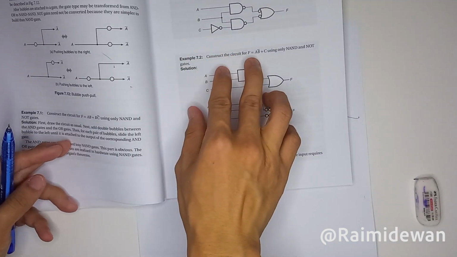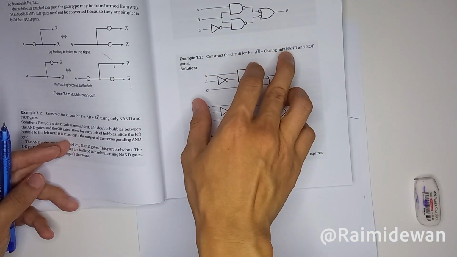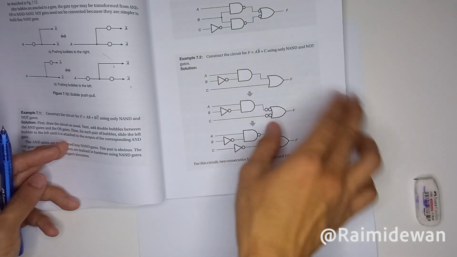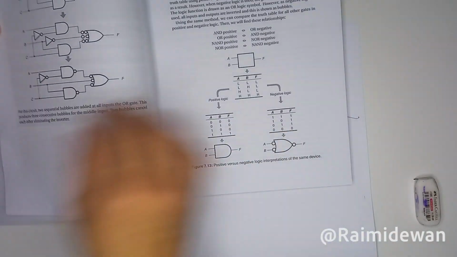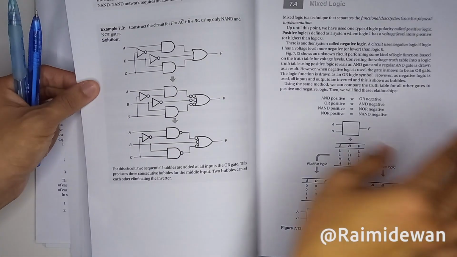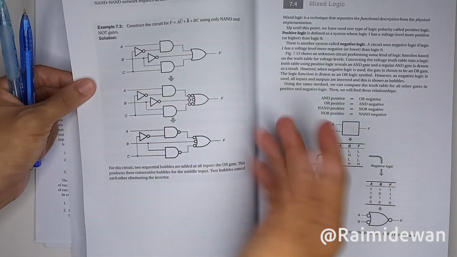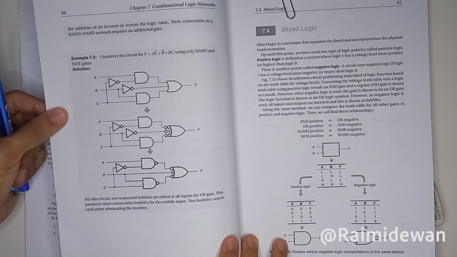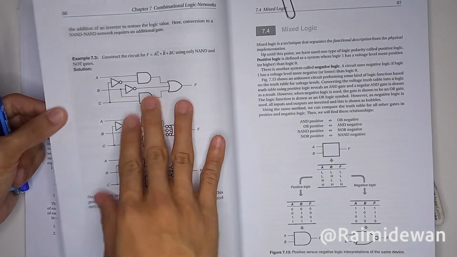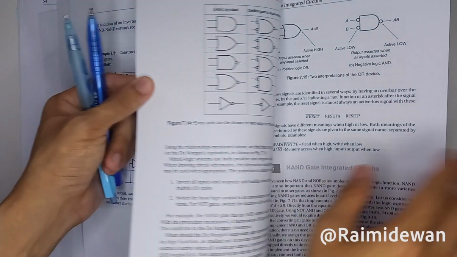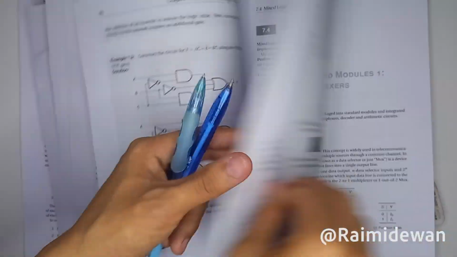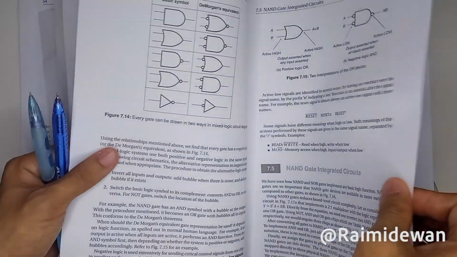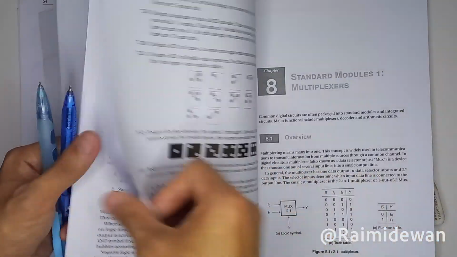Construct the circuit AB plus C using only NAND and NOT gates. And you may try this example as well. Since this is a video, it's easy for those who don't have the module to just pause and try this at home. Next, I will cover mixed logic and also 7.5 NAND gate integrated circuits.